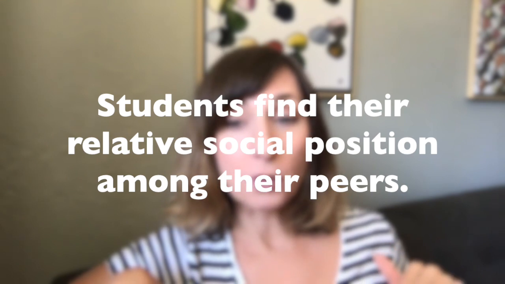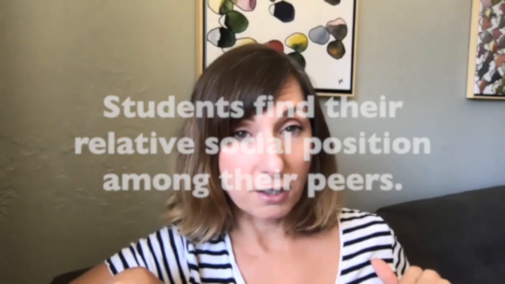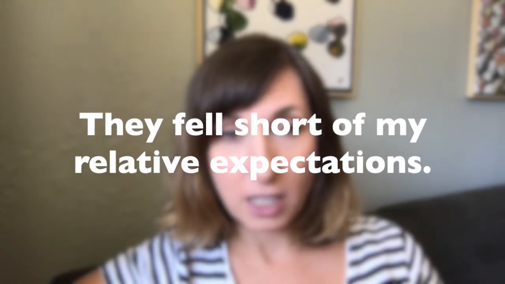Another example, students find their relative social position among their peers. In this sentence, relative social position indicates their position in relationship to other people, as far as social status or social hierarchy. They fell short of my relative expectations.